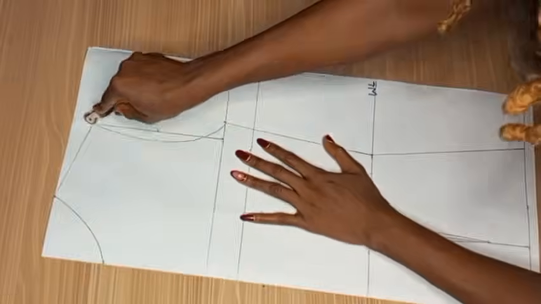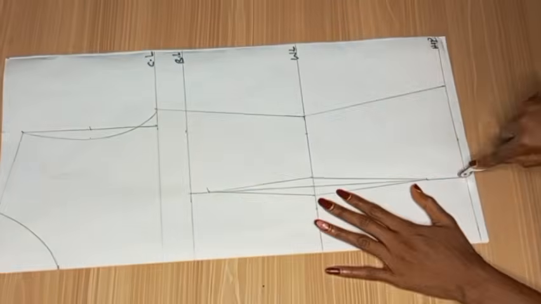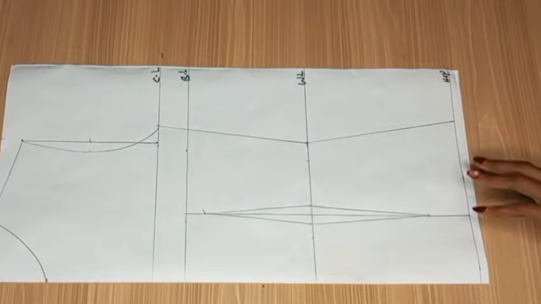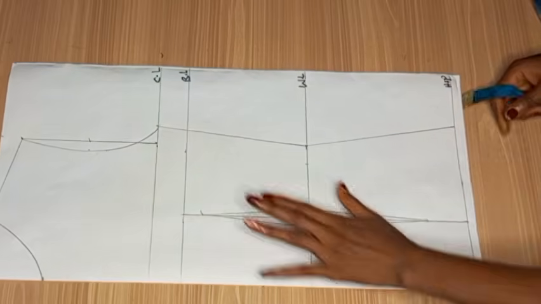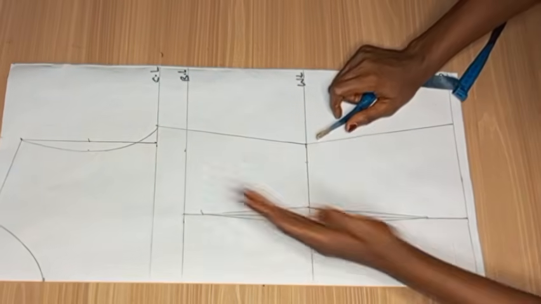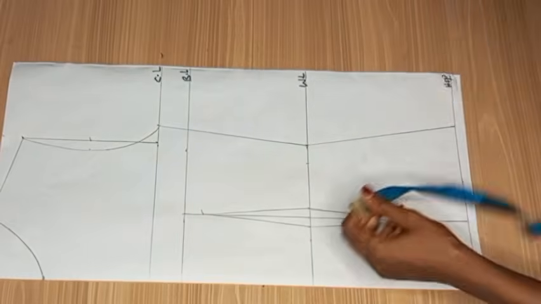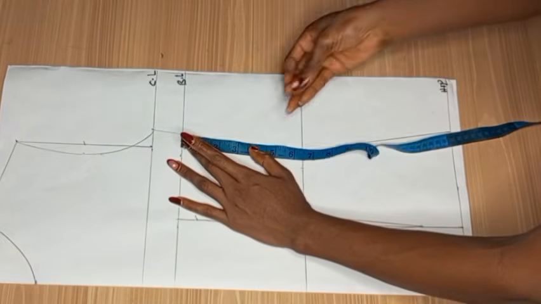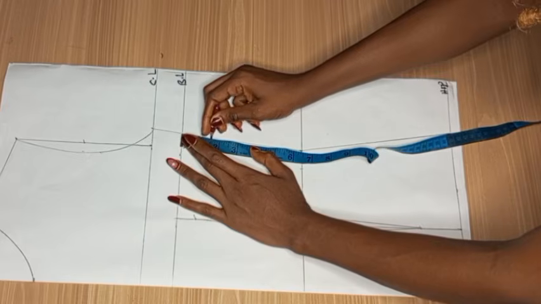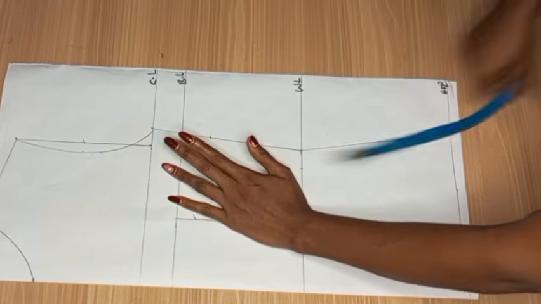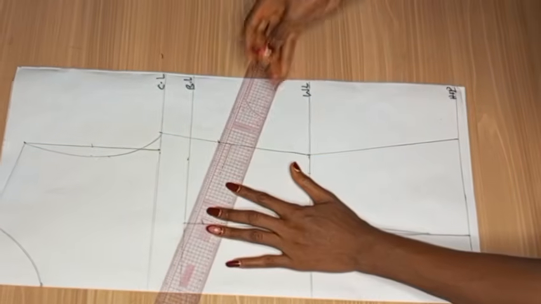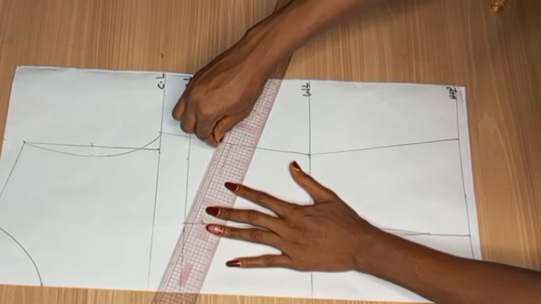The next thing is to trace everything out so we can have it replicate what we have on the other side. But before we cut it out, we are going to mark our bust dart. This is the difference you have from your shoulder to your waist in front and back, like I said earlier, and mine is 1.5 inches. I'm going to come down from the bust line by the 1.5 inches and I'm going to connect it back to the bust line. This is it.